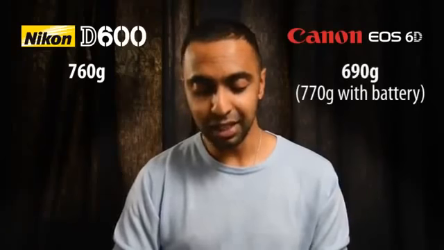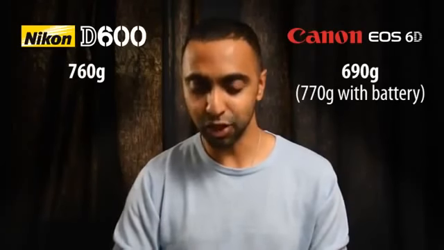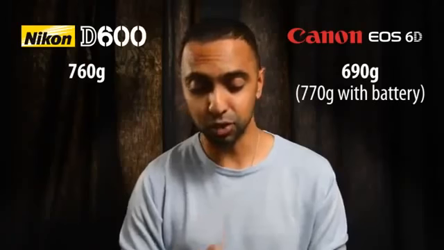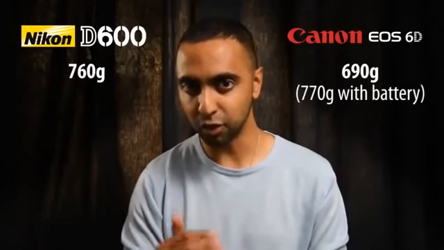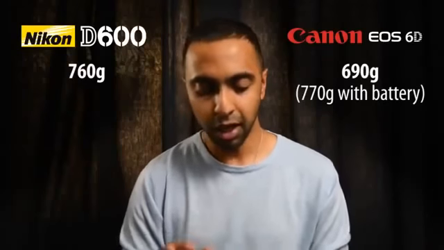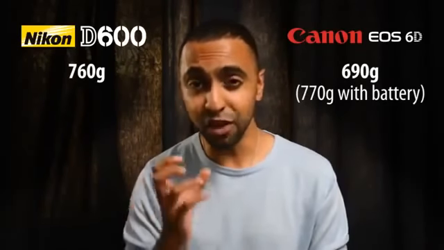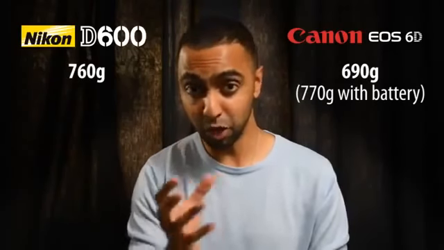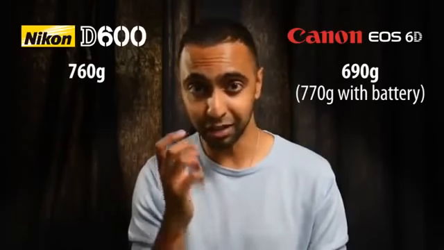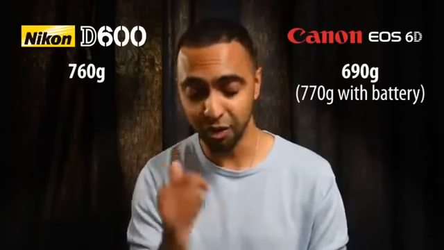Anyway, moving on, in terms of the weight, the D600 is 760 grams, the 6D is 690 grams, or 770 grams with the battery. Now, in terms of the D600, I'm not sure if that's with or without battery. The 760 grams, it's not fully made clear. But both cameras are very, very light, very compact, which is a big advantage when you're shooting at full frame. Having that compact size and weight is obviously very useful.